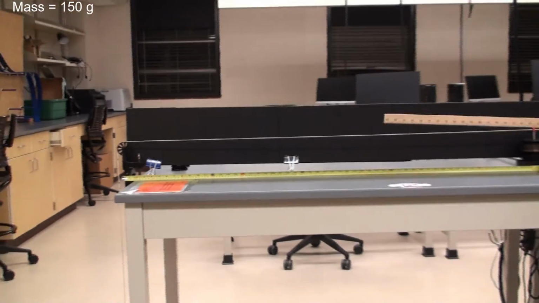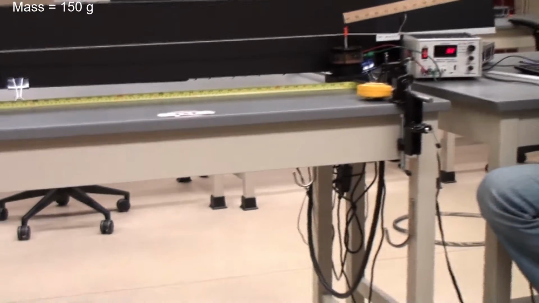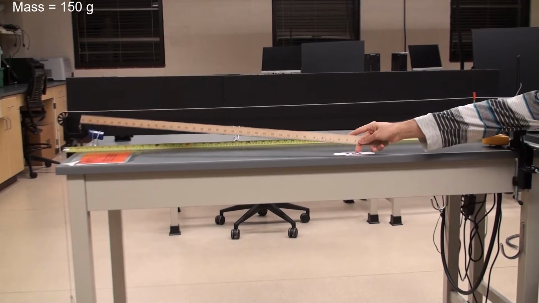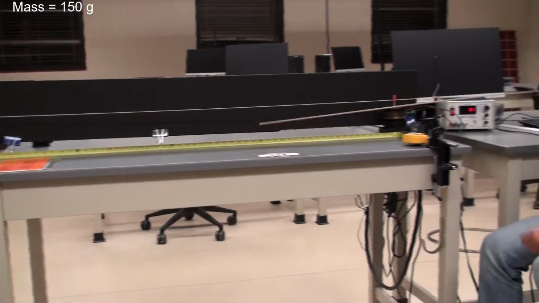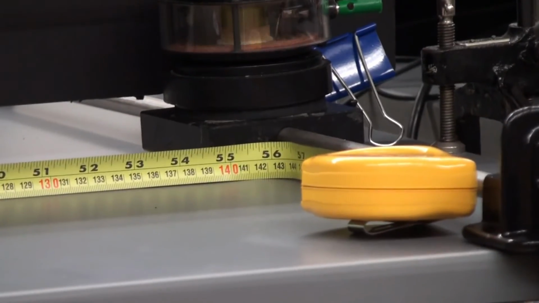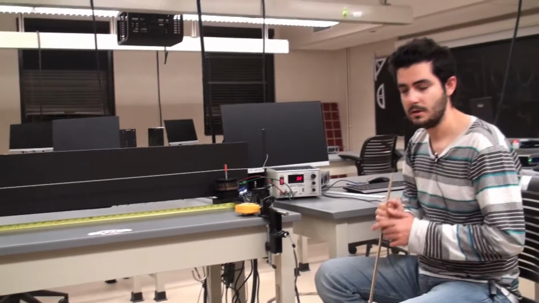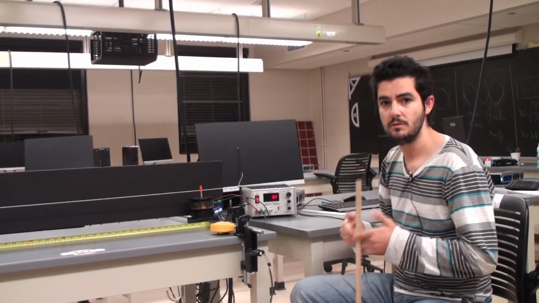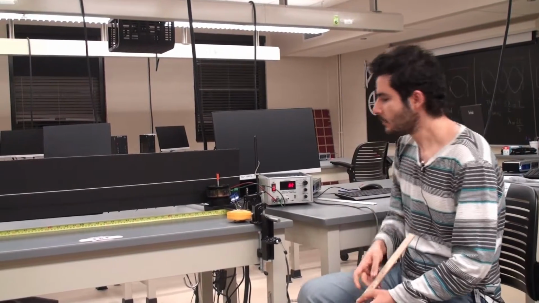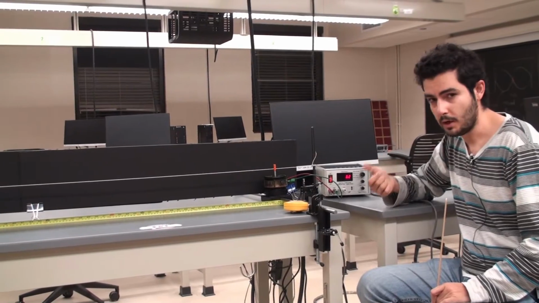And then the length of the string is from here where we start making the waves to this end, which you can read it here is 143 centimeters. So the L that I explained in the previous part is 143 centimeters. So make sure that you convert that into meters. Now I'm going to make all the harmonics.